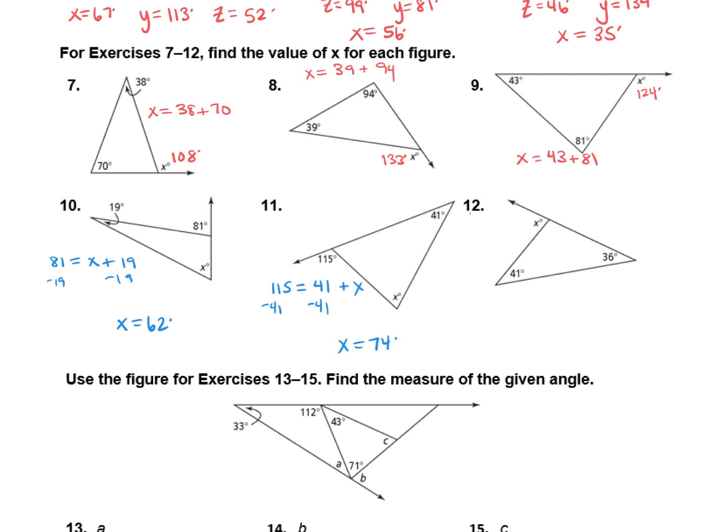Number 12, same thing. Oh, no, it's not the same thing. It's similar to these up here. We have our exterior angle, which this time is x. That's equal to the sum of the remote interior angles, so 41 plus 36. So we just have to take 41 plus 36 to find the measure of angle x, and we get 77 degrees.